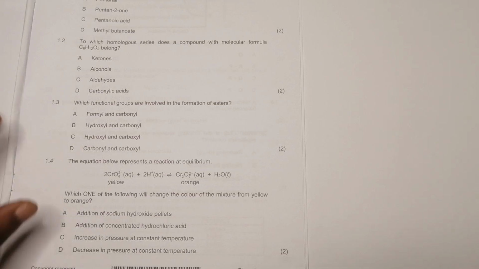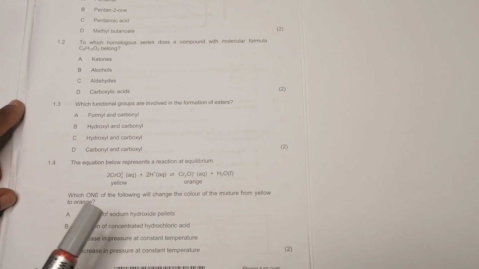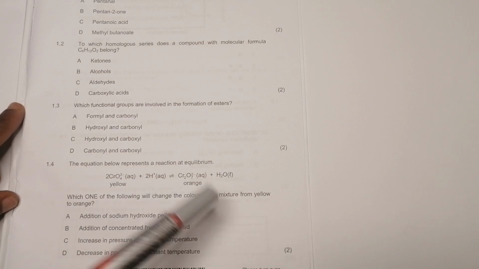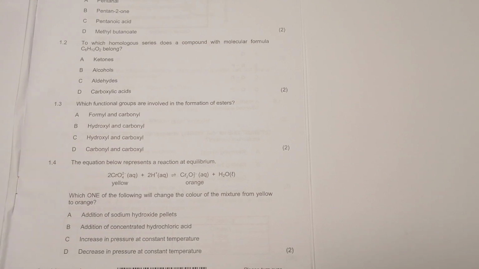In essence, what they are asking us is which change would favor the forward reaction. Now let's look at the changes that they've given. They say the addition of sodium hydroxide pellets. Now you may ask yourself, what does sodium hydroxide have to do with this?